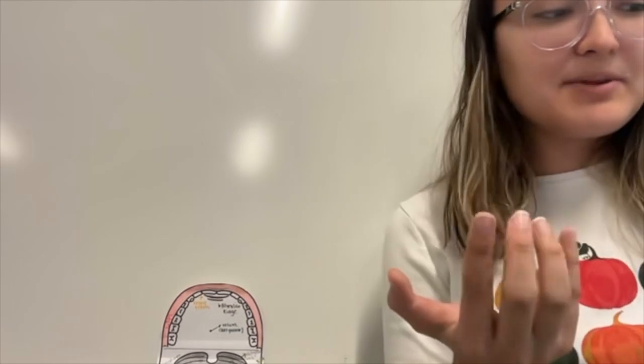The extrinsic muscles are the styloglossus, which helps to make a rotate motion in the tongue. Then there's the hyoglossus, which retracts and depresses the tongue. Then there's the genioglossus, and this helps protrude the tip of the tongue and also depress the tongue. We also have the palatoglossus, which depresses the soft palate, as we mentioned before, and elevates the tongue.